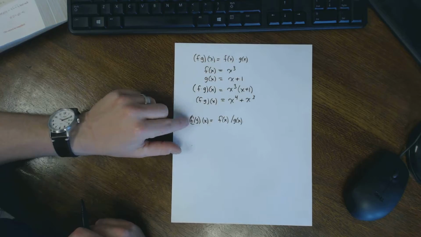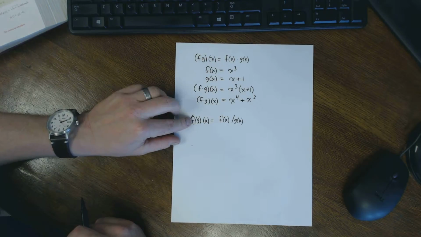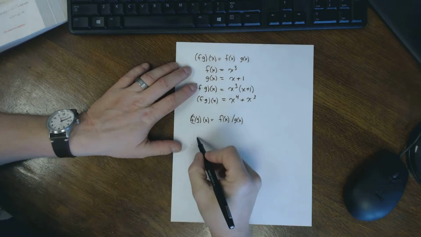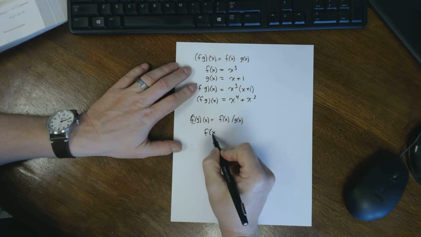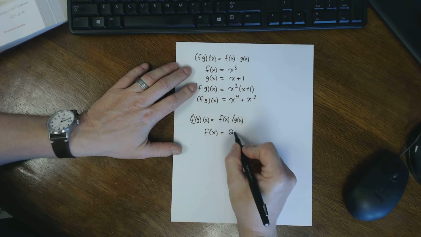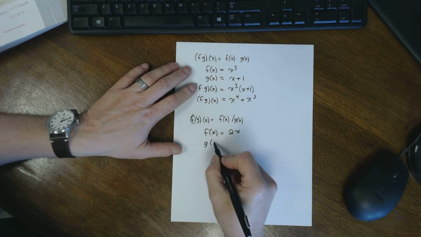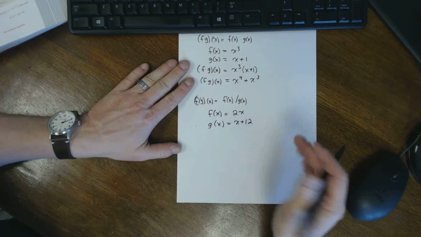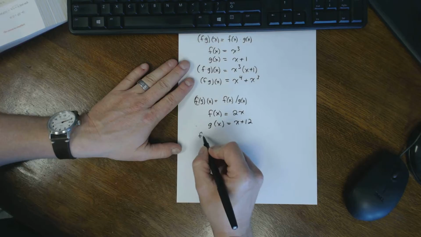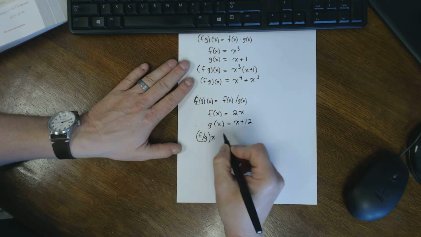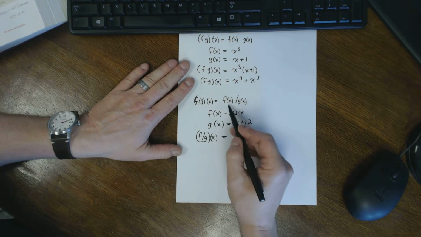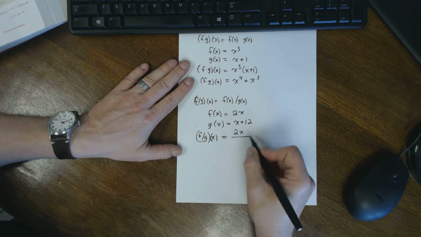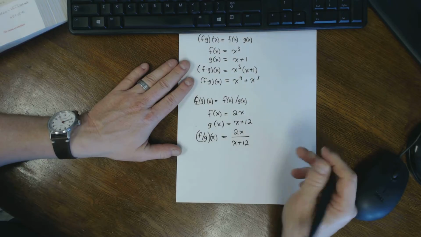Lastly, we have the function of a quotient is equal to the quotient of the functions. Here I can say f of x is equal to 2x, and let's say that g of x is equal to x plus 12. When I want f divided by g of x, that's going to be equal to f of x divided by g of x. I'm going to do 2x divided by x plus 12.